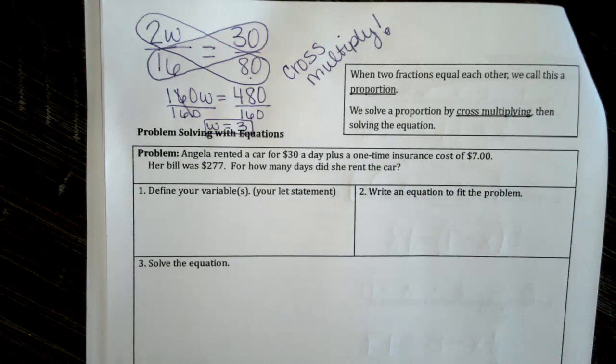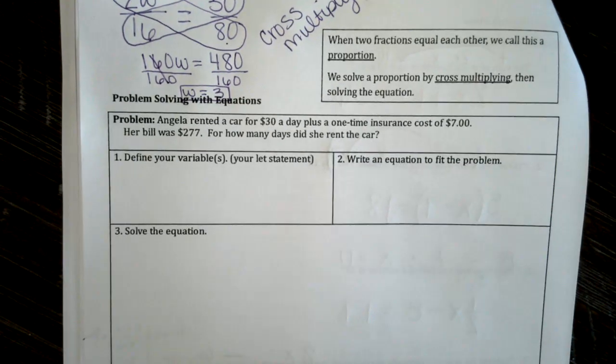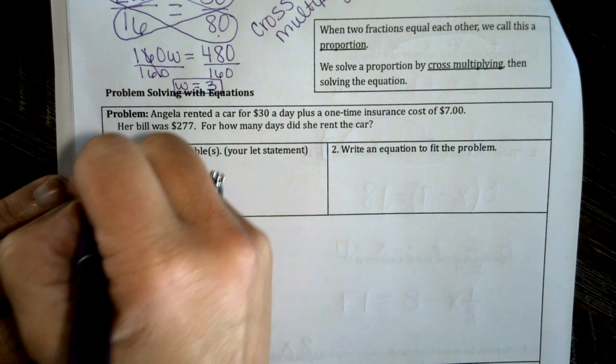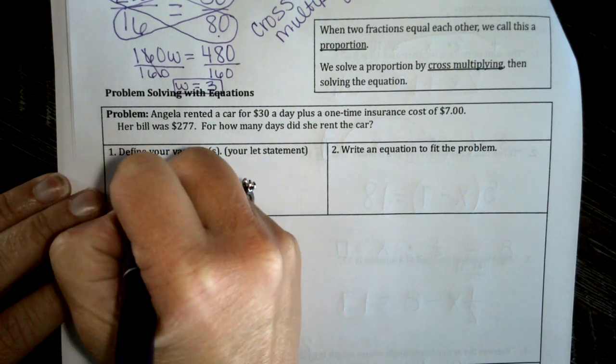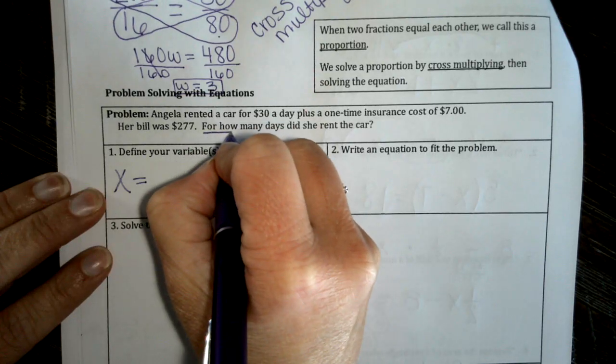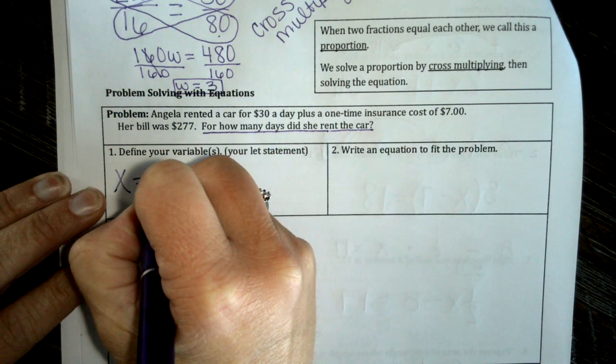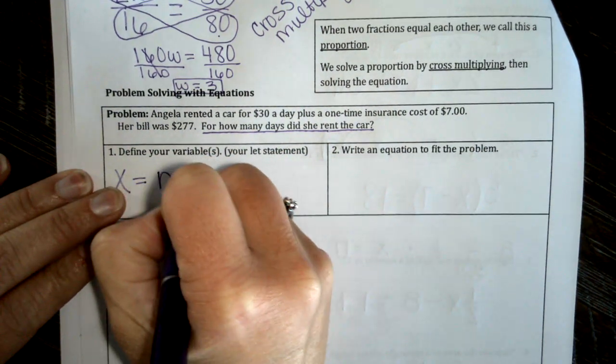All right, solving problems with equations. This is the real world problem of it all. Angela rented a car for $30 a day plus a one-time insurance cost of $7. Her bill was $277. For how many days did she rent the car? Your homework problems are going to be set up this exact same way. It says define your variable. That's your let statement. We're going to let x equal the number of days, because it says how many days does she rent the car. So x equals the number of days.